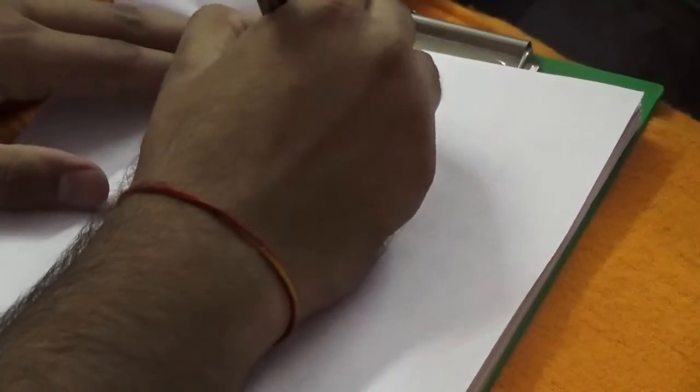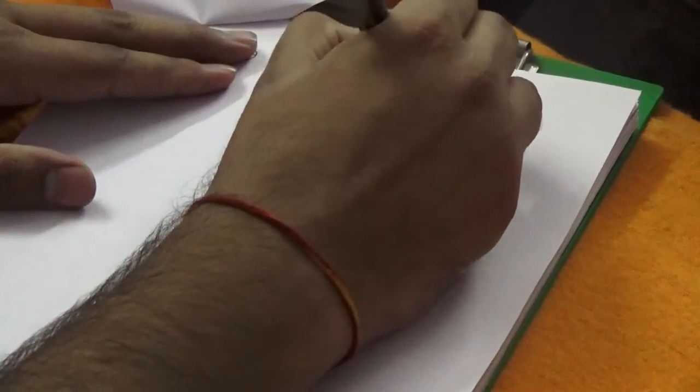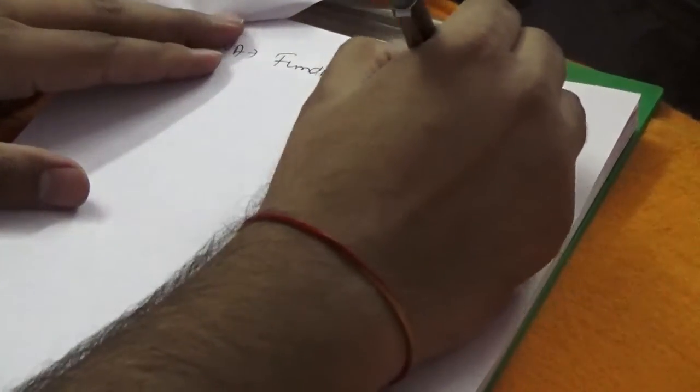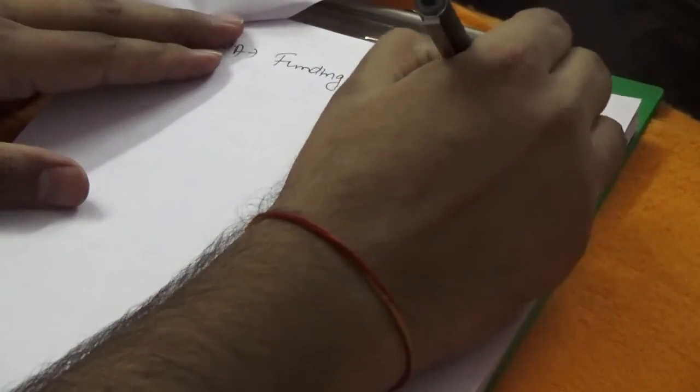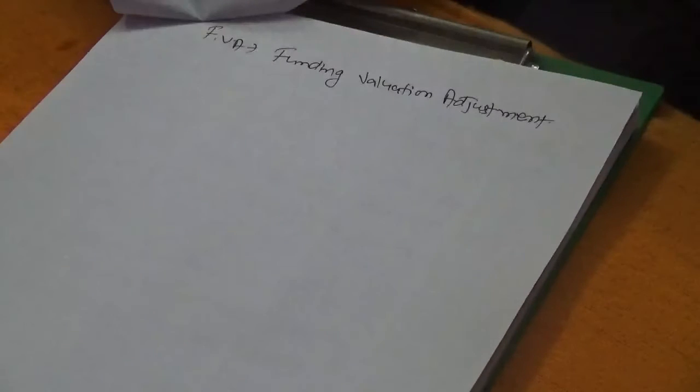Which is funding valuation adjustment. Now what do you mean by FVA, which is shortly known as funding valuation adjustment? Standard derivative valuation models which are generally used in banking and corporate treasury assume LIBOR as a benchmark.